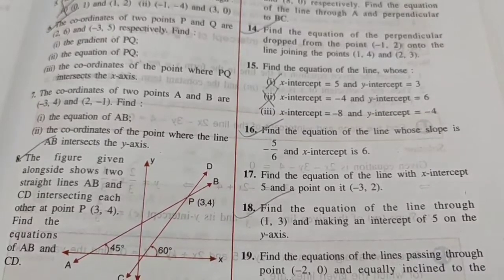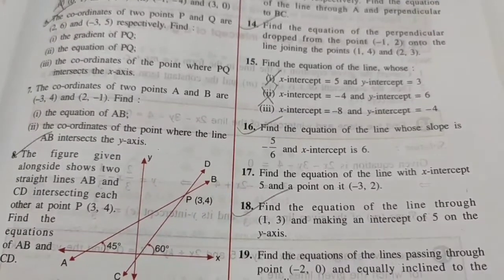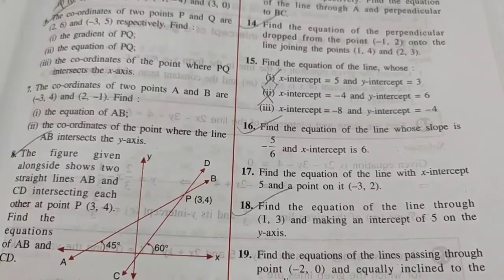Let's do the 16th question. Here the slope is given, that's great news, but the x-intercept is given. If the y-intercept was given, we would have used a direct formula to get the equation, but the x-intercept is given.